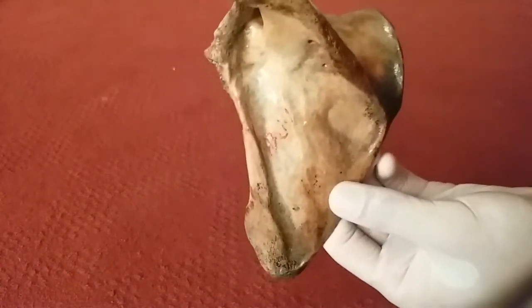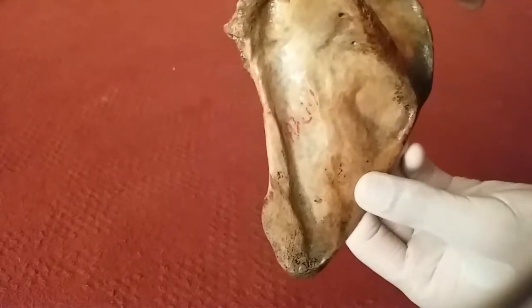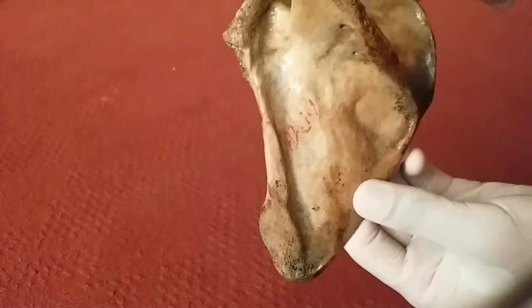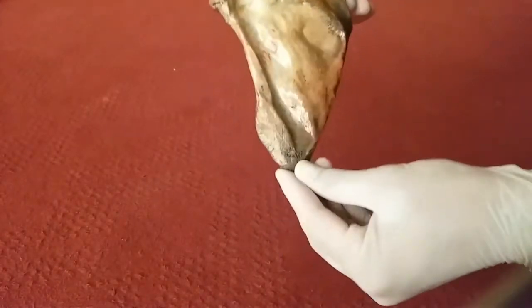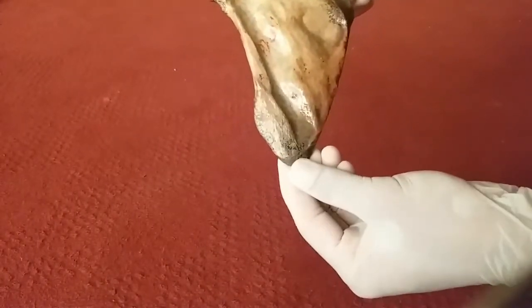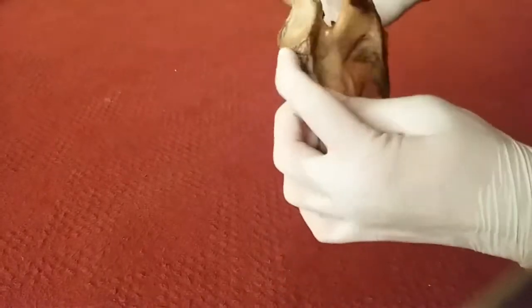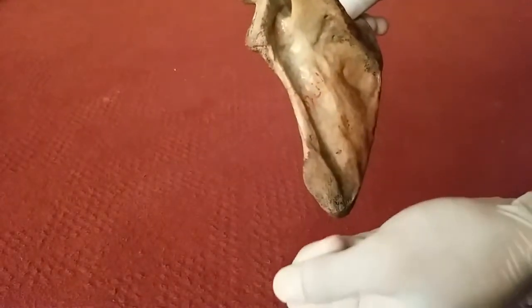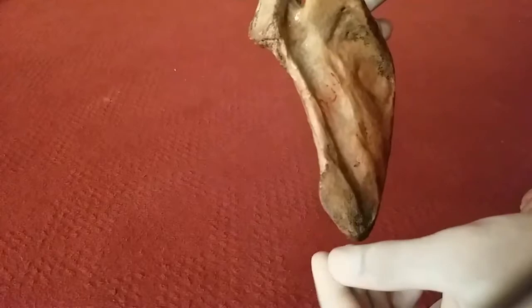This is the superior angle. This angle is covered by the trapezius muscle, and this is the inferior angle. This angle is covered by the latissimus dorsi muscle, and this is the lateral angle.